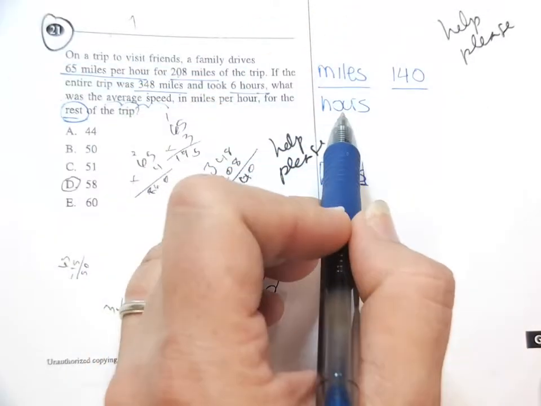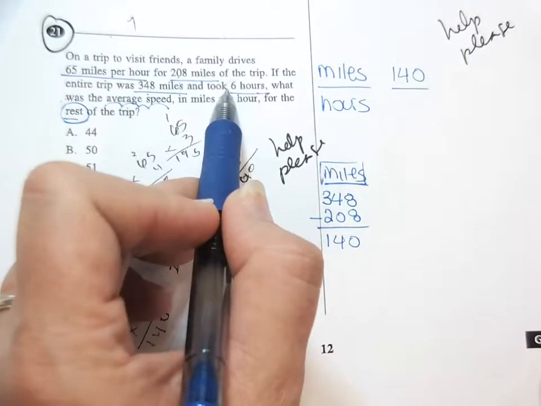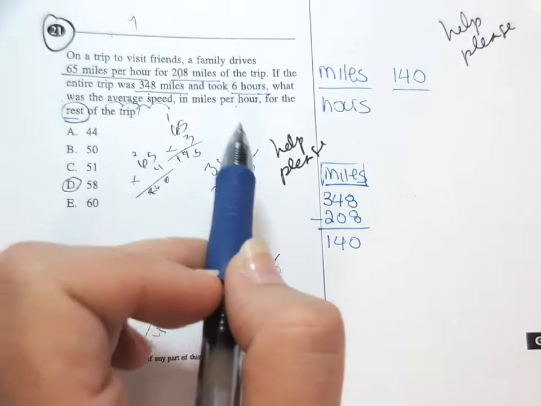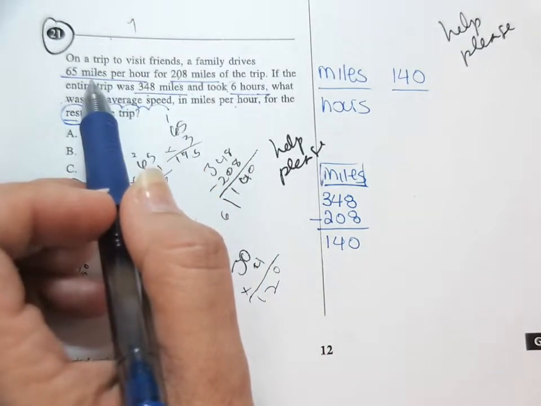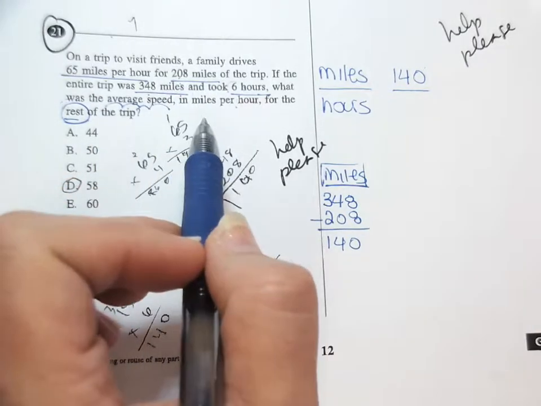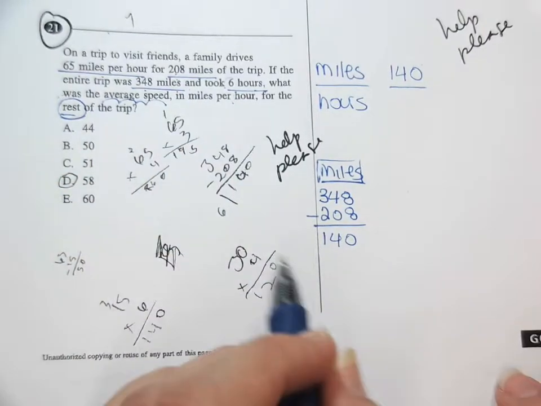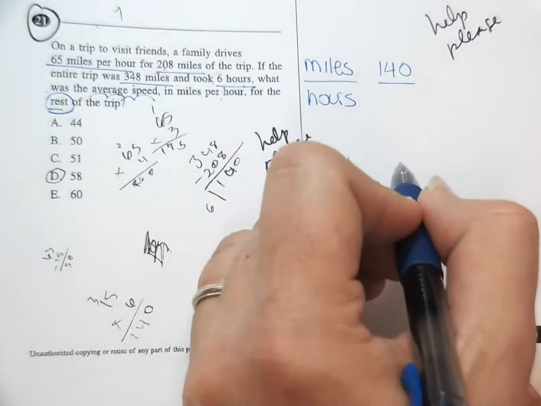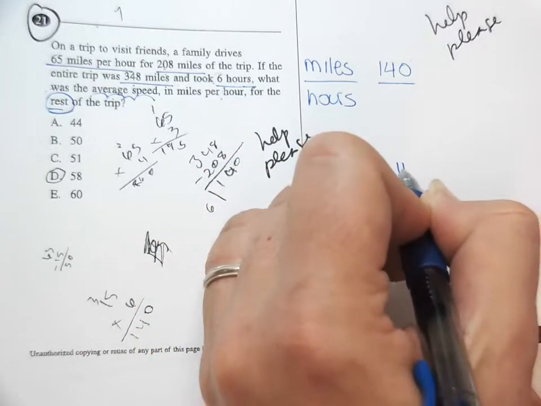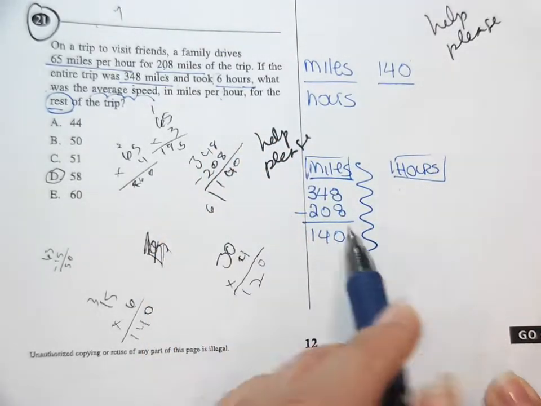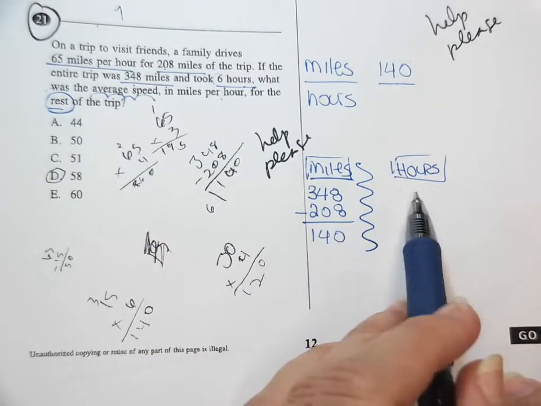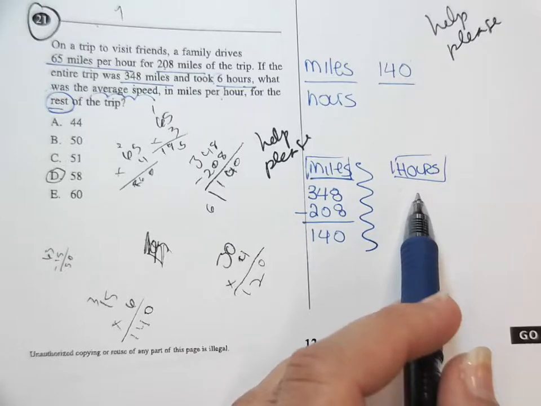So now we need to know how many hours are left. We know that it's 6 hours total, and we know that we went 208 miles at 65 miles per hour. So how many hours are left? I like to do that by setting up a little ratio. We're looking at how many miles for the rest of the trip, and how many hours for the rest of the trip.